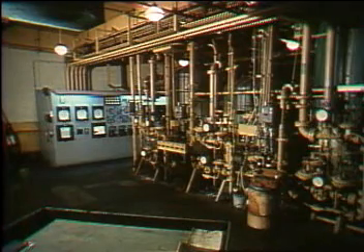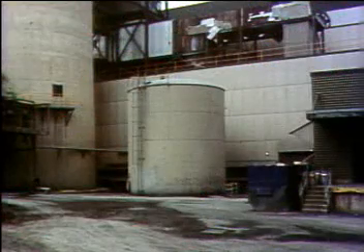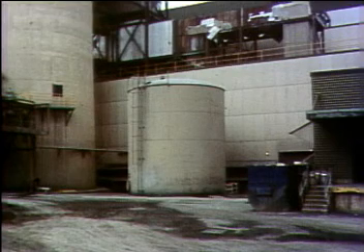Water that's used in the steam cycle must be purified to keep scale and foreign material from accumulating in the boiler. The make-up water system purifies the water, which is then stored in tanks until it's needed.